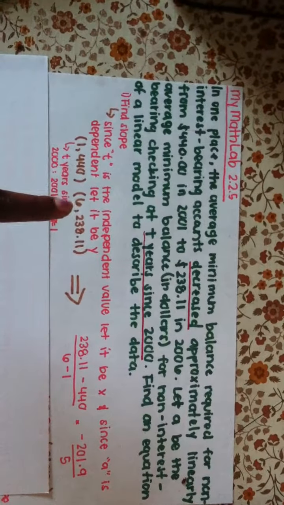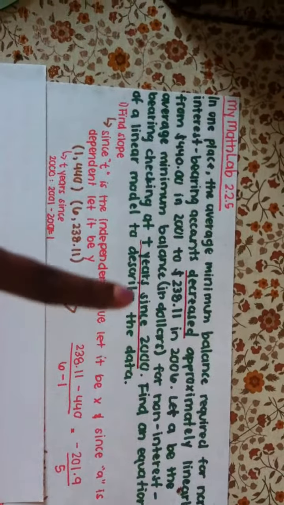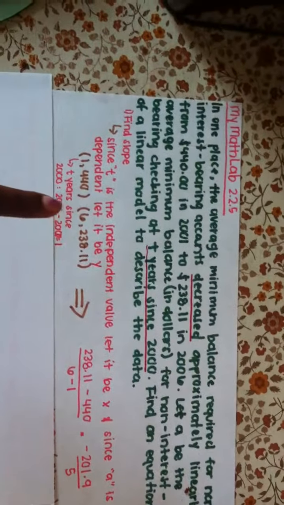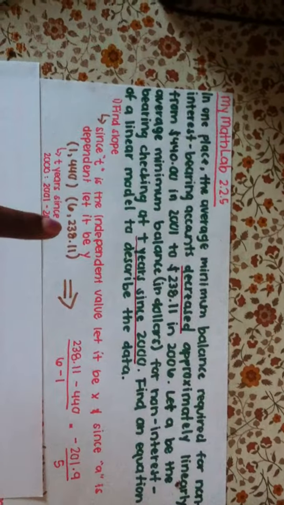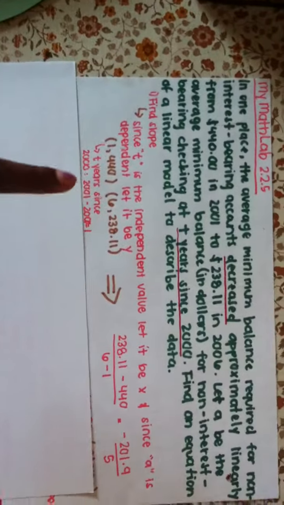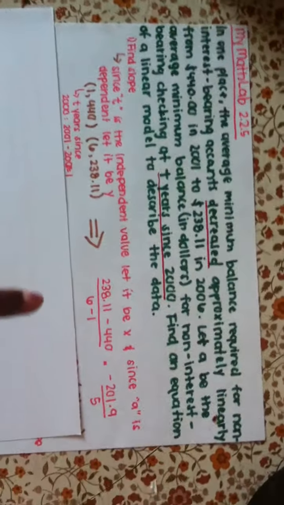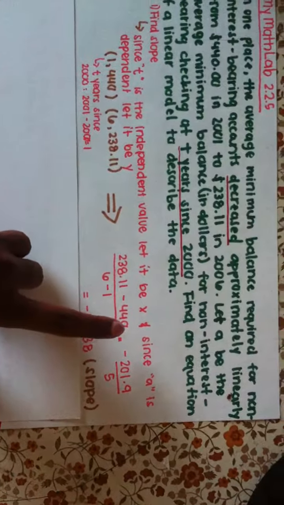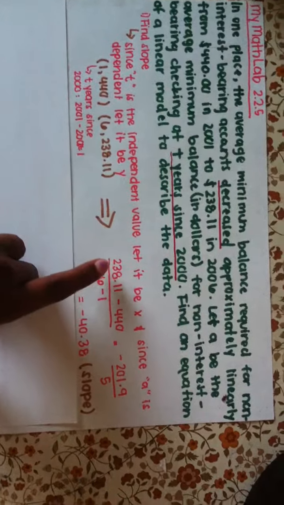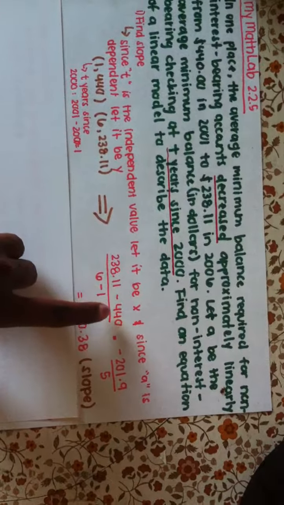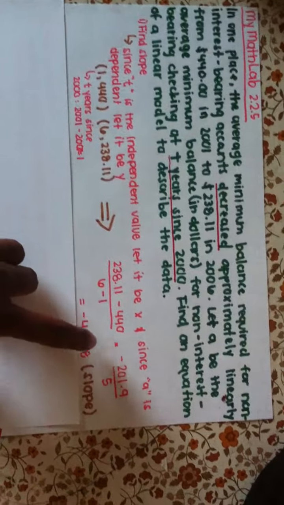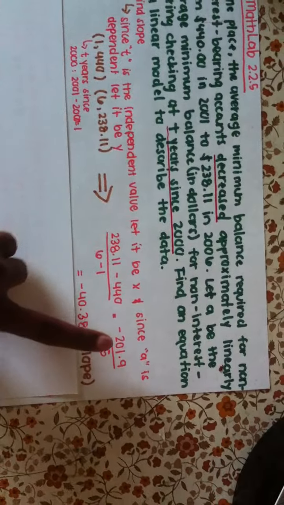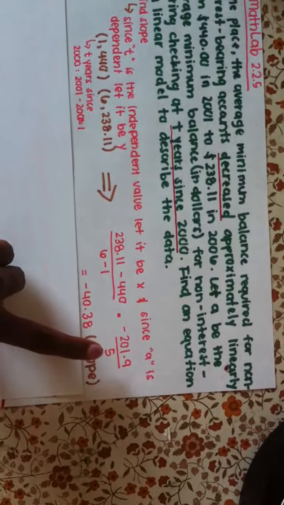I do the same thing right here. I take 2006 and subtract 2000, the t years since 2000, so that equals 6, and the minimum balance in 2006 was 238.11. I take these two ordered pairs and I plug them into the equation y2 minus y1 over x2 minus x1. And so this is the y2, y1, x2, x1. 238.11 minus 440 divided by 6 minus 1. That gives me negative 201.9 over 5.